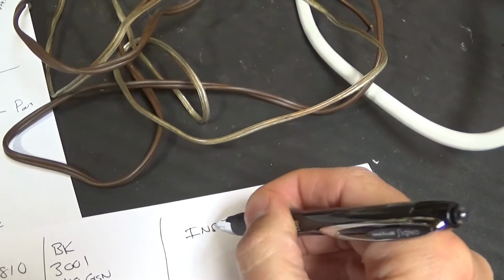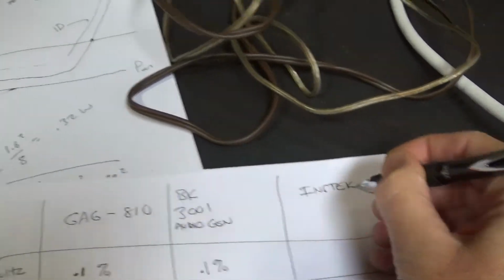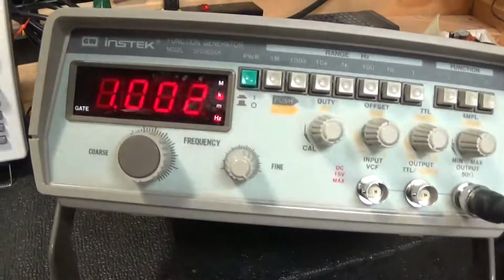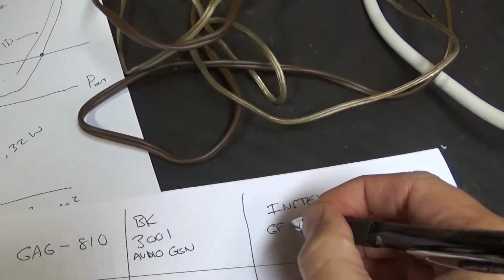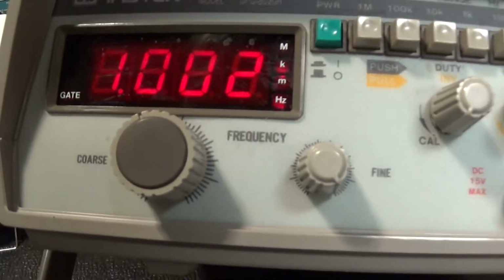Okay, so we got the Instek, looking for the model number. Oh, that's GFG. Not that it matters. I doubt you can get this anymore except on eBay maybe. 8020H.